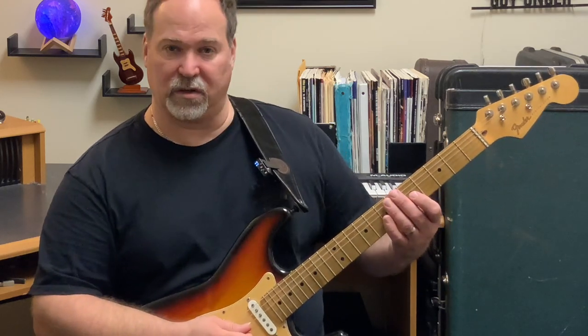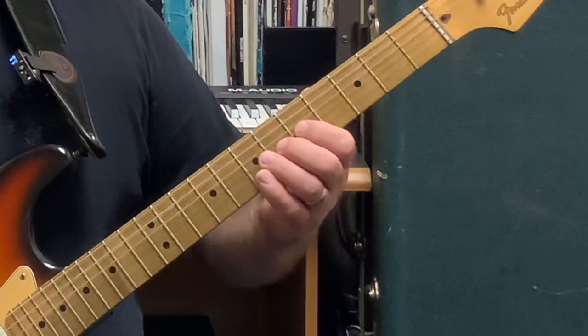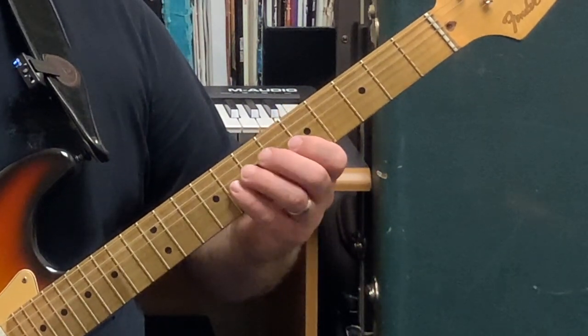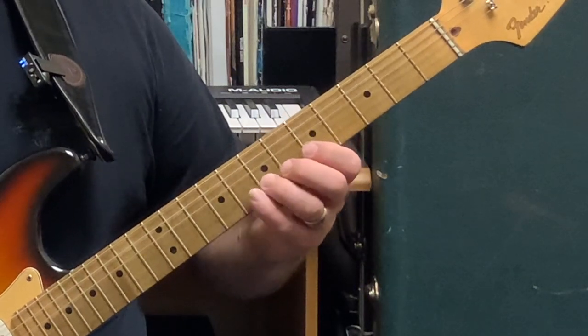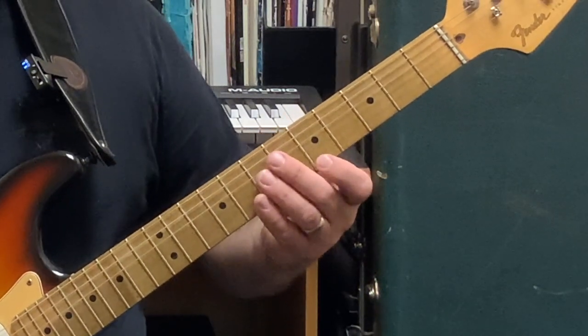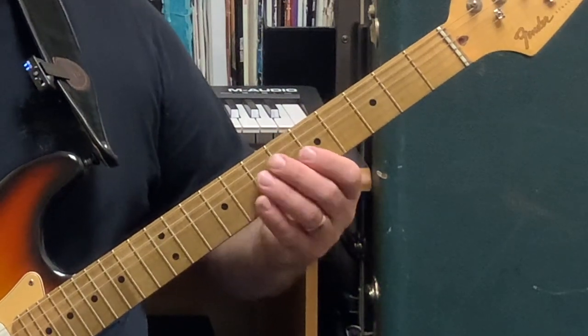All right. So we're going to start on the 3rd string and we're going to play the 5th fret, the 6th fret, and the 8th fret on the 3rd string. On the 2nd string, we're going to play the 5th fret, the 7th fret, and the 8th fret. And then on the 1st string, we're going to play the 5th fret, 6th fret, and 8th fret, all on the 1st string. So it sounds like this.